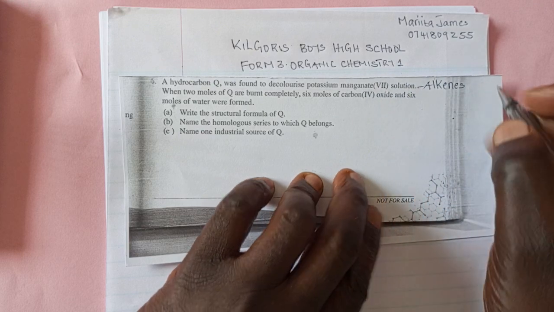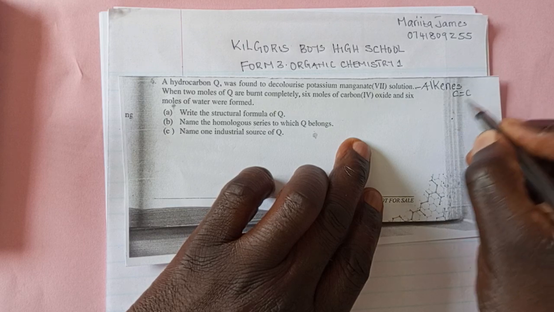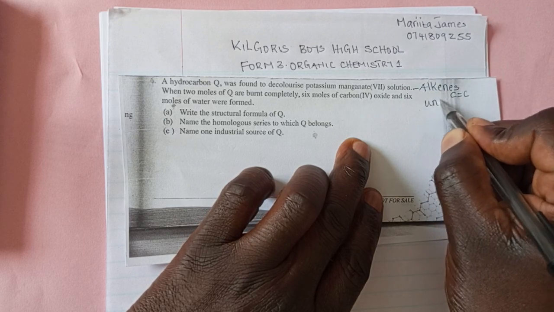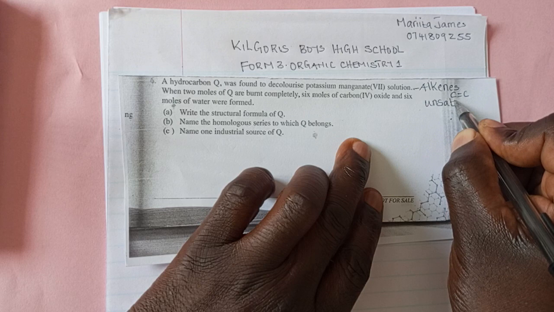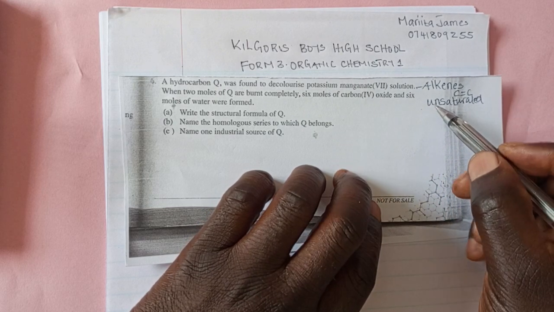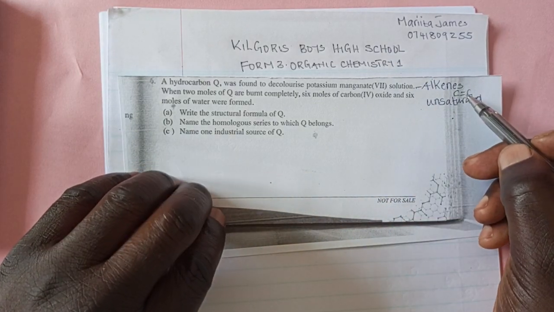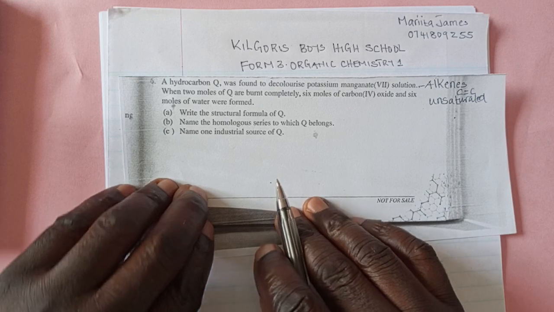Alkenes have a double bond, so these are the unsaturated hydrocarbons. Unsaturated hydrocarbons are hydrocarbons which have a double bond between the carbon atoms.